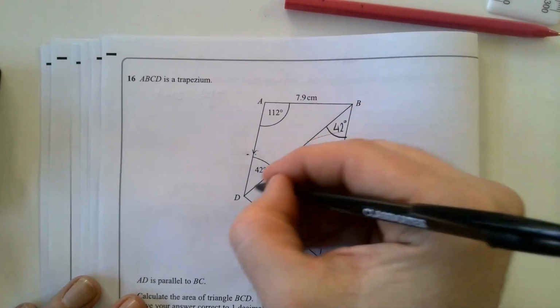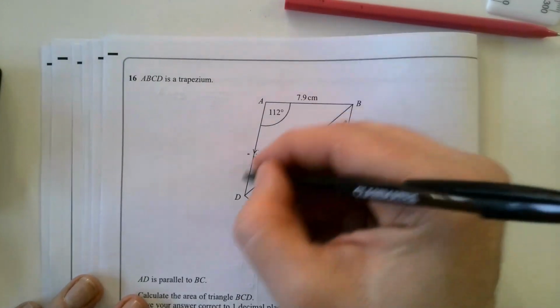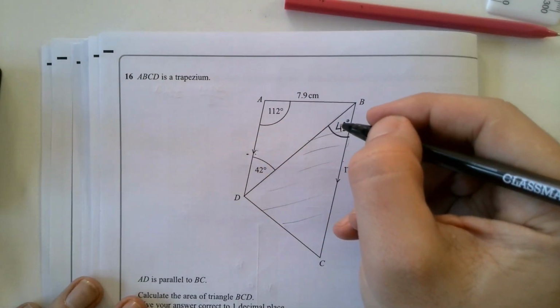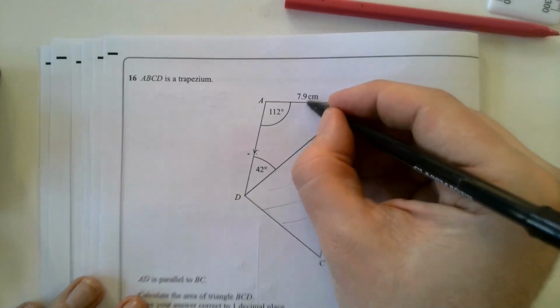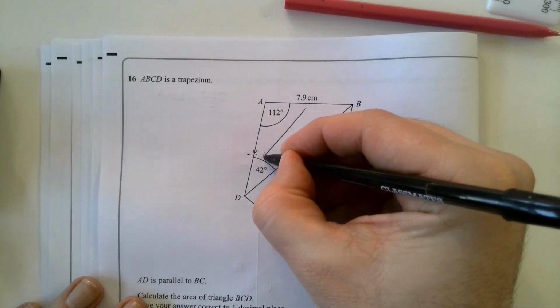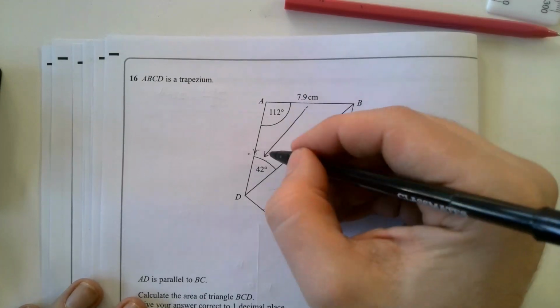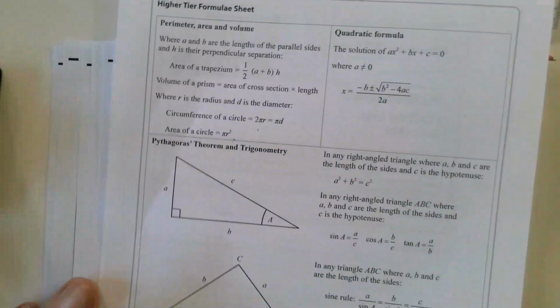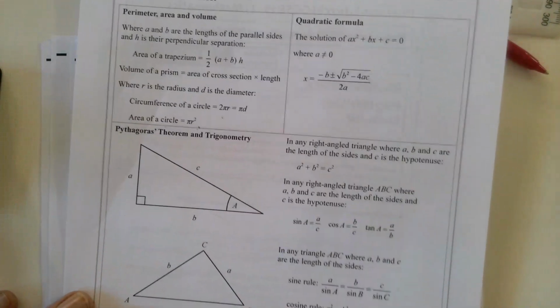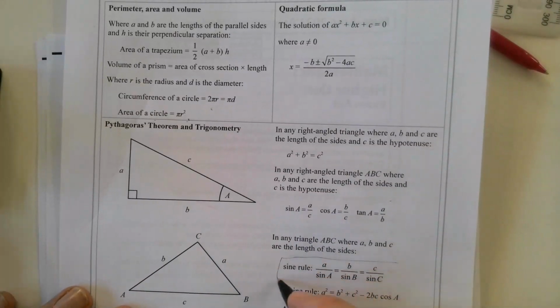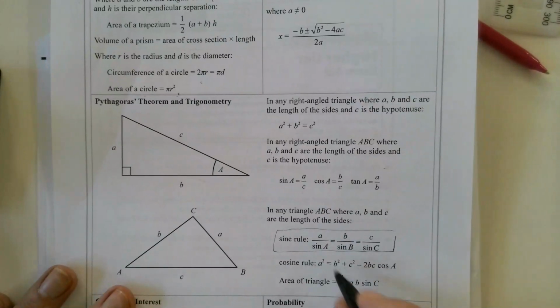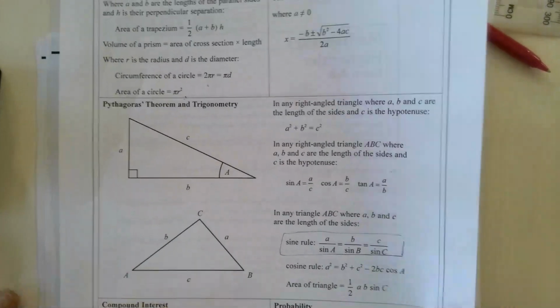So I'm going to look back to this triangle. Well, I can't use trigonometry because I haven't got any right angles. I can use the sine rule because I've got a length and its corresponding side. So I can use the sine rule. That's good. So I'm going to have a think about what the sine rule is. If you can, try and use the sine rule. So here's my sine rule written on my formula sheet. A over sine A equals B over sine B.